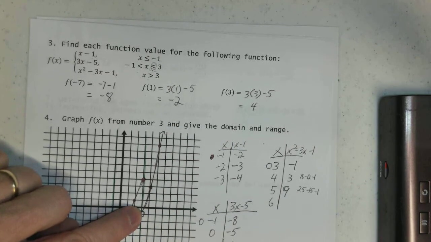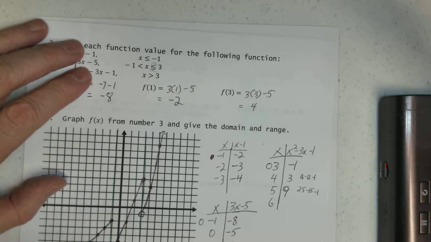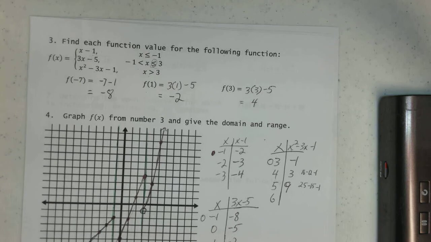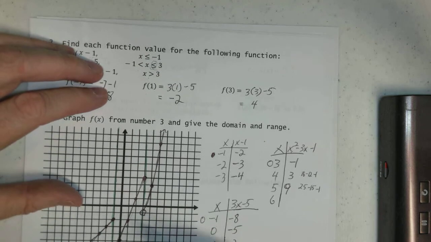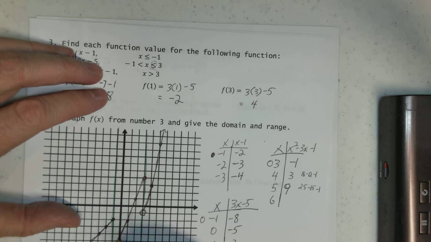The thing you'll need to watch, and I'm just going to say, just for instance here, this isn't the way the graph looks, but what if this function went down something like this?